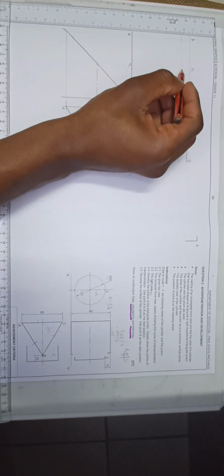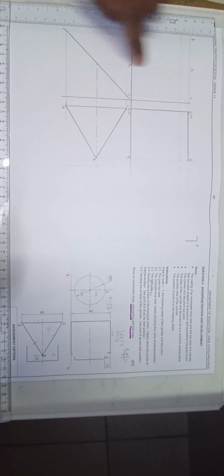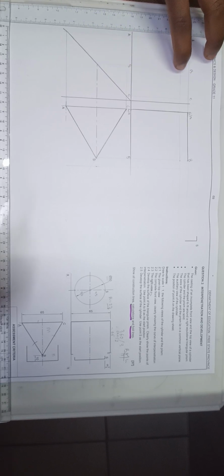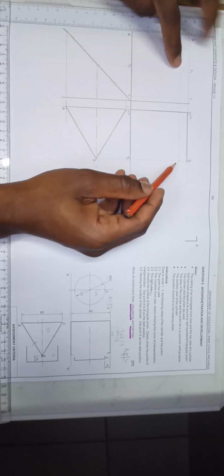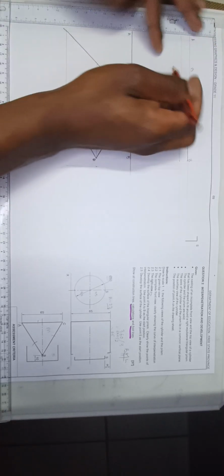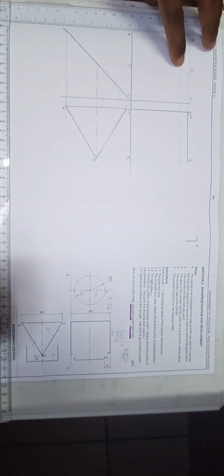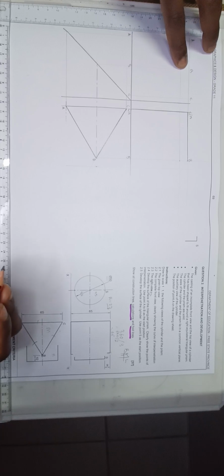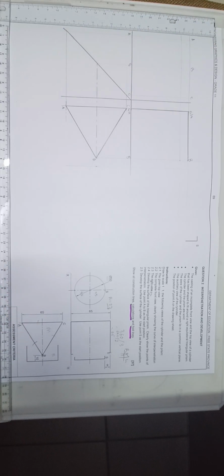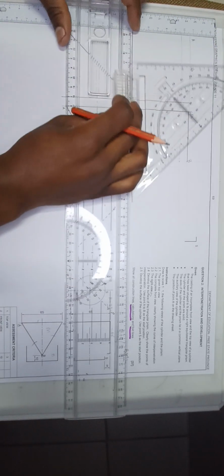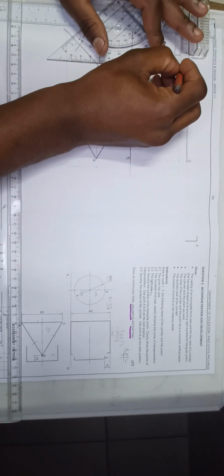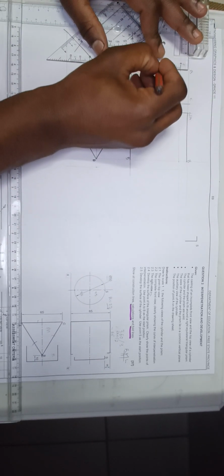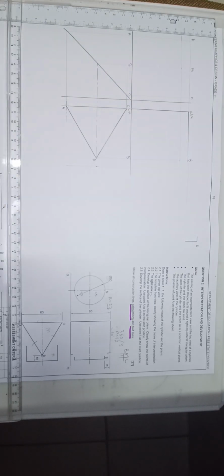So allow me to say here on line B, because this is the center, I will have to measure from that 9 we got here on our front view. It will be from that point there. For me to get my horizontal center line, I should measure 25. So from that 9 to my center is 25. Here it will be my 25.